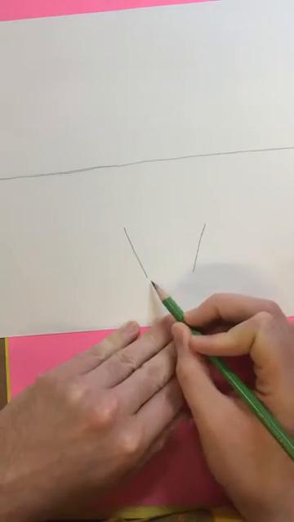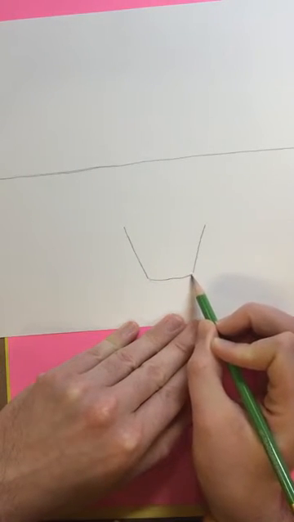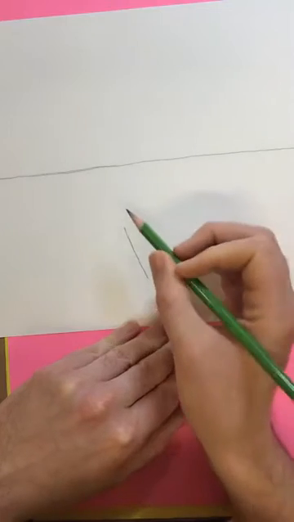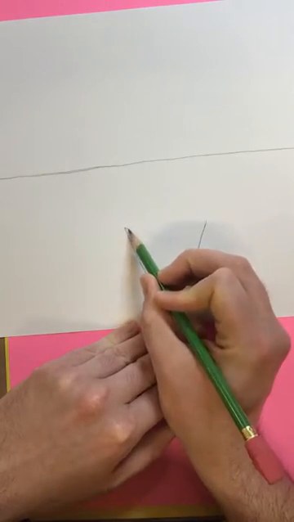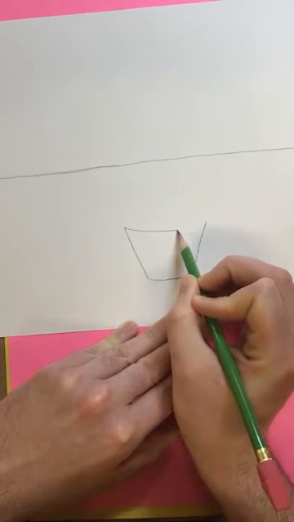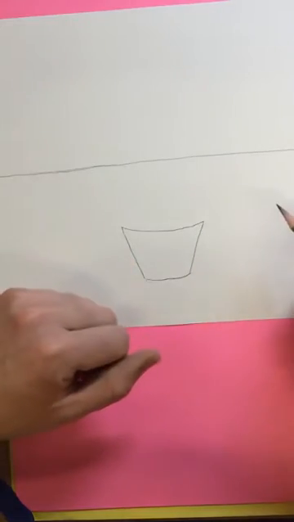I'm going to have a slight bend in my bottom line to show curvature. And then my top line here, I'm also going to have be a little bit curved downwards. This will create the optical illusion that this is a 3D object.